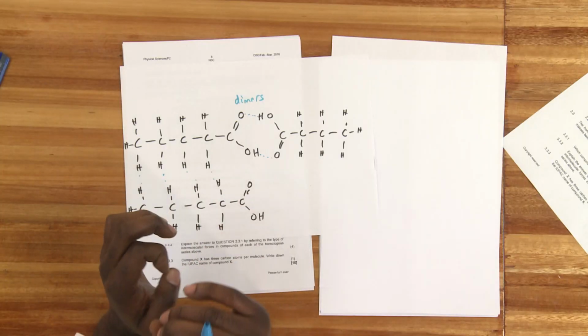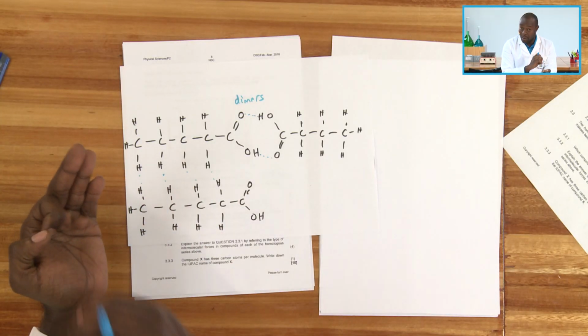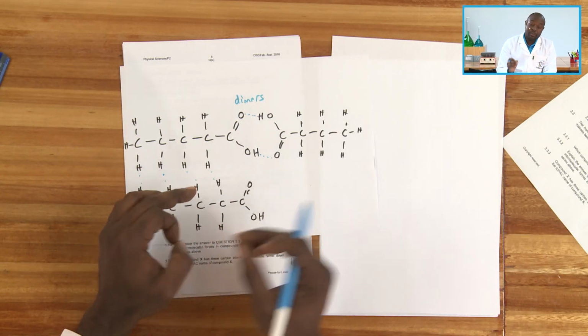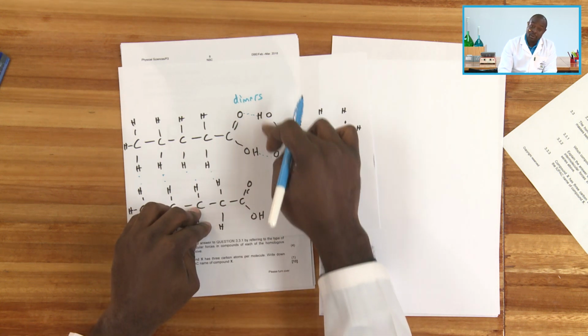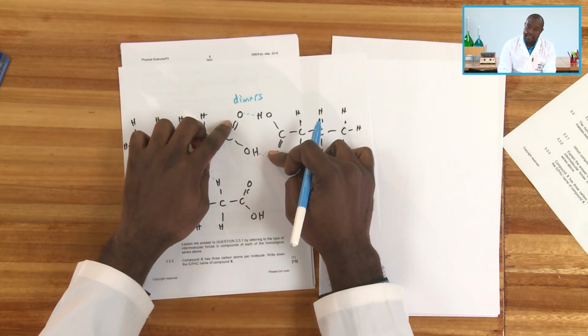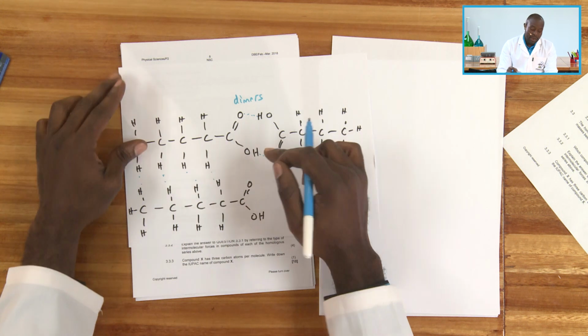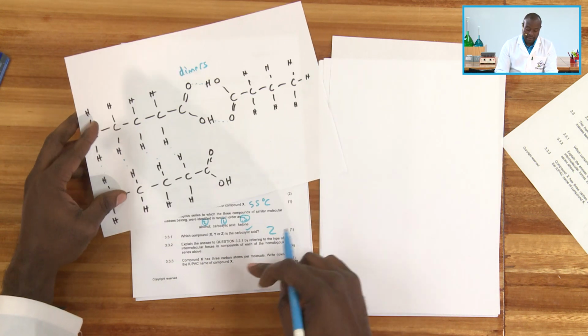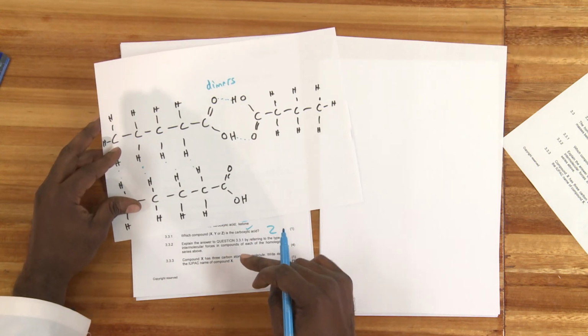Whereas we can also form hydrogen bonding in hydroxyl compounds or alcohols, but they are not going to be as strong as the ones that we form in carboxylic acids. When we look at the ketone, we do not have this type of hydrogen bonding, but we do have these intermolecular forces in ketones.